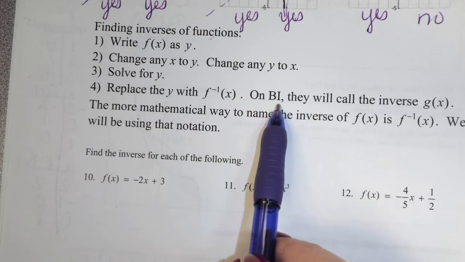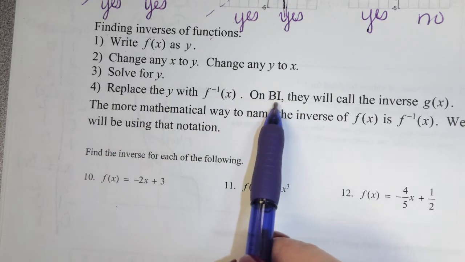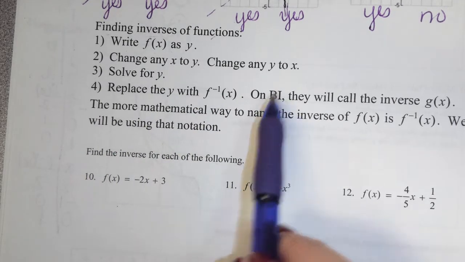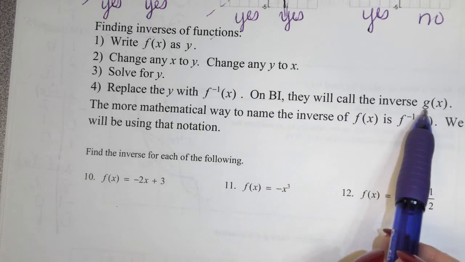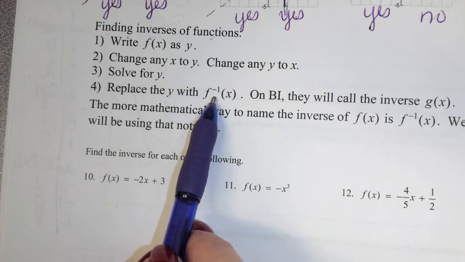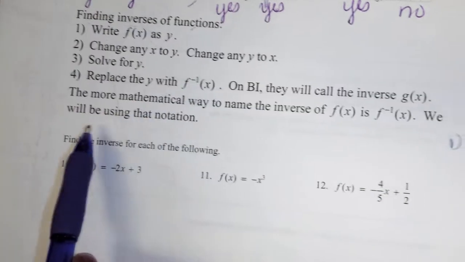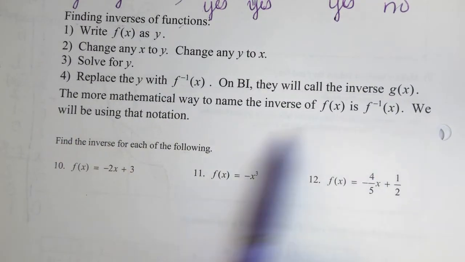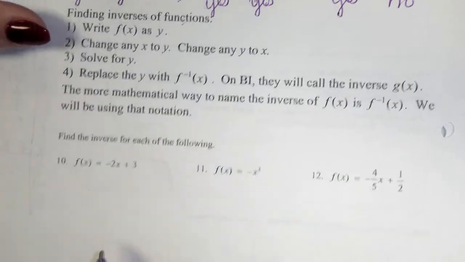On the Big Ideas website, or when you do your Big Ideas assignment, they're going to call the inverse just g of x. We're going to call it f to the negative 1 of x. This is the more mathematically correct name for it. And so that's what this is saying. So we're going to be using that notation.